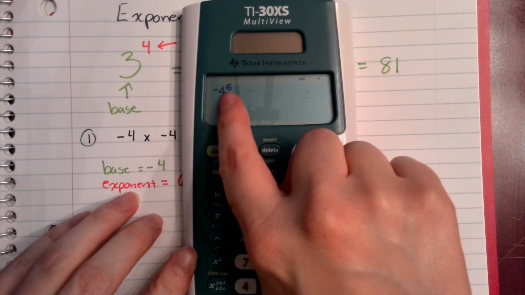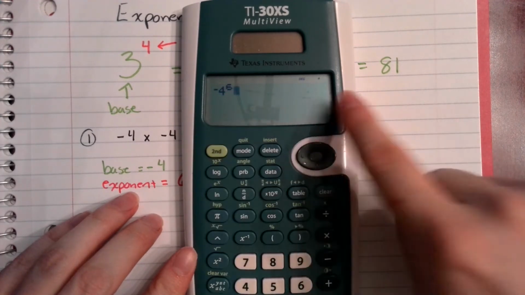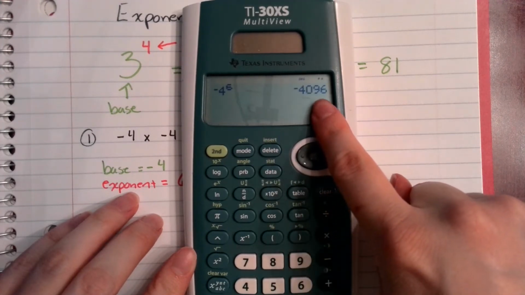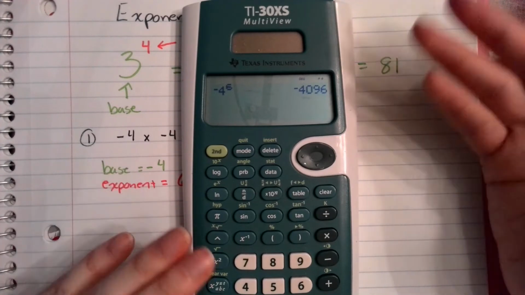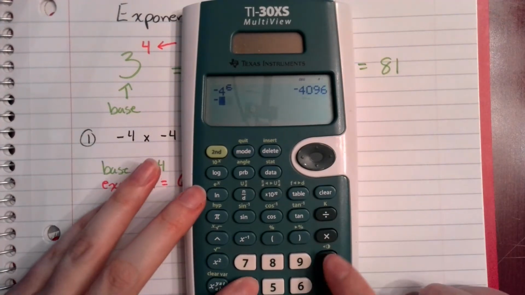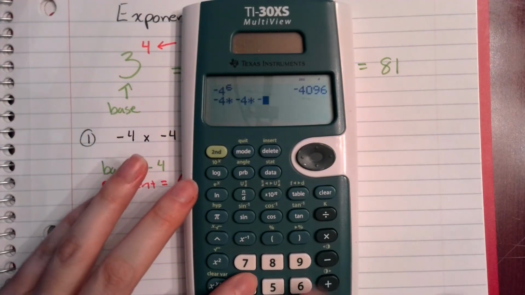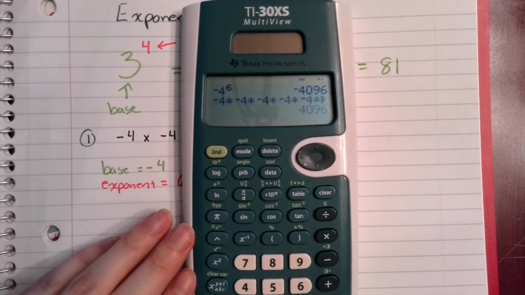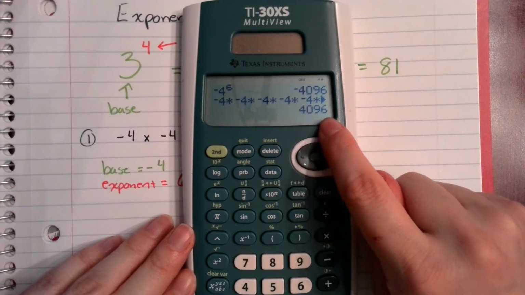It's just -4 to the 6th power. I'm going to get a negative answer, -4,096. But I know that if I multiply -4 times -4 times -4 times -4 times -4 times -4, I'm going to get a positive 4,096.